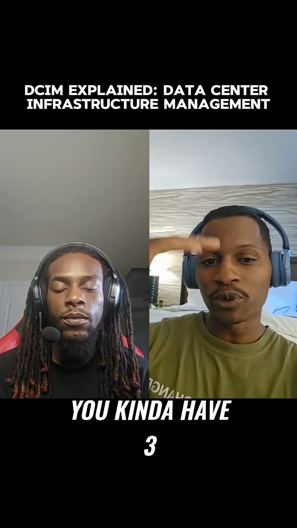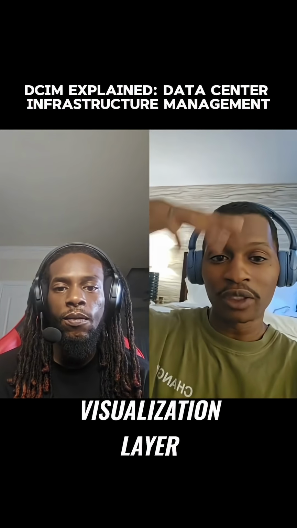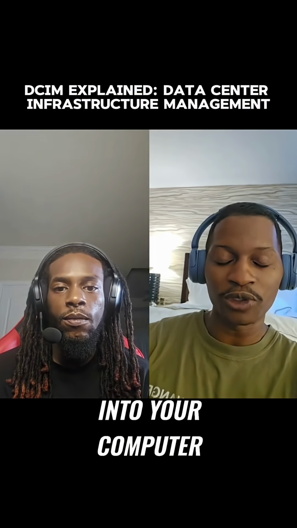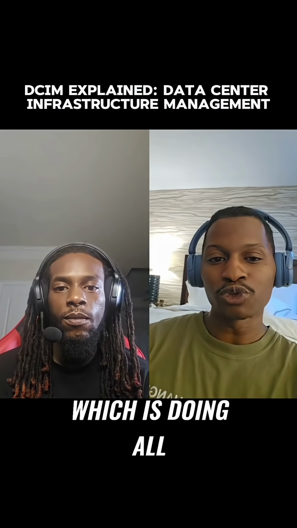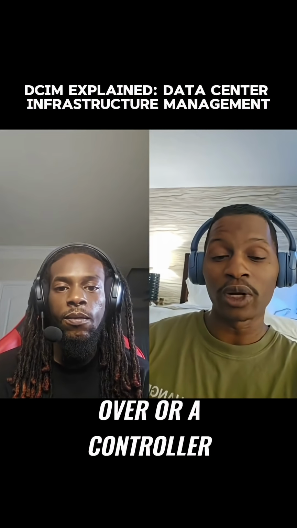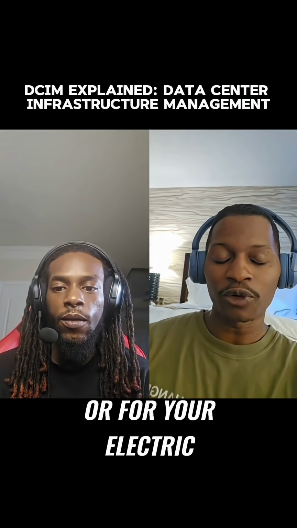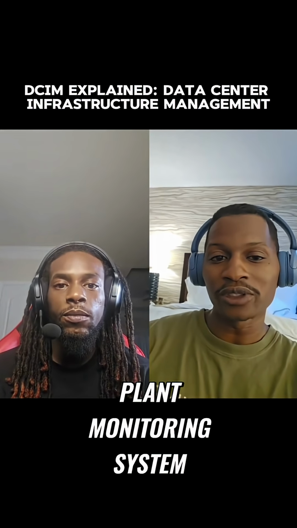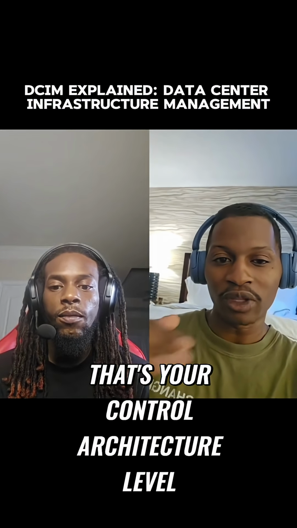So you kind of have three different layers. You have the visualization layer, what you can see when you log into your computer, and then there's the actual controls layer, which is doing all the controls. So if you have something like a PLC, for example, or a controller that's controlling HVAC units, or for your electric plant monitoring system, if you have a gateway device that's monitoring a power meter, that's your control architecture level.